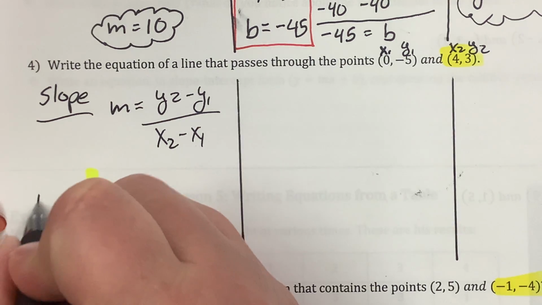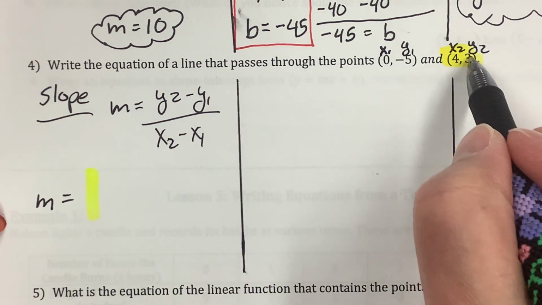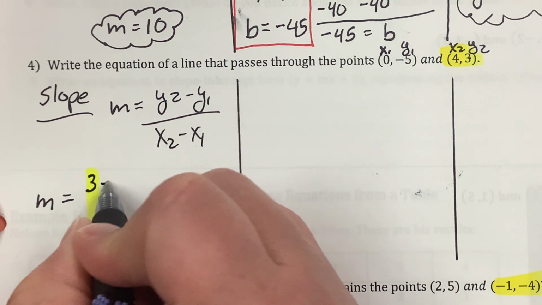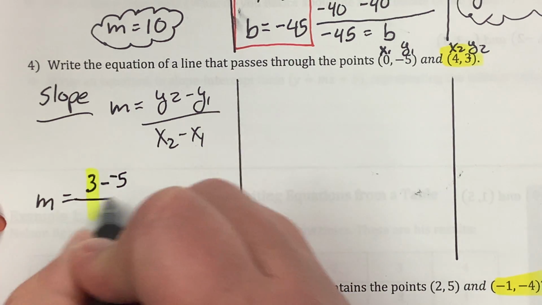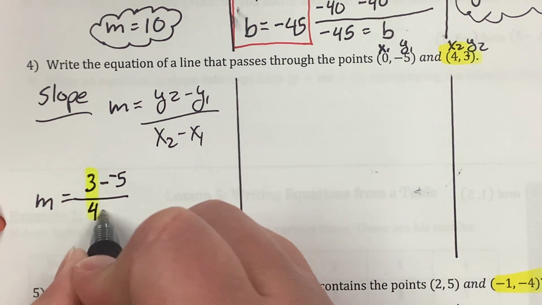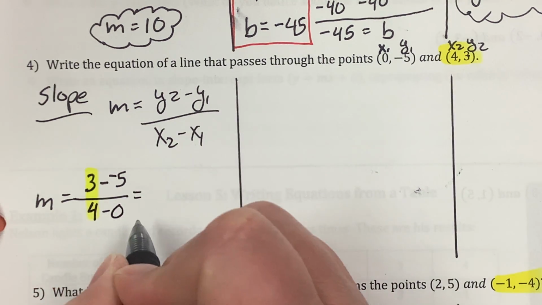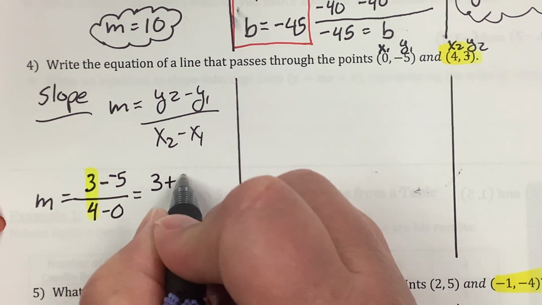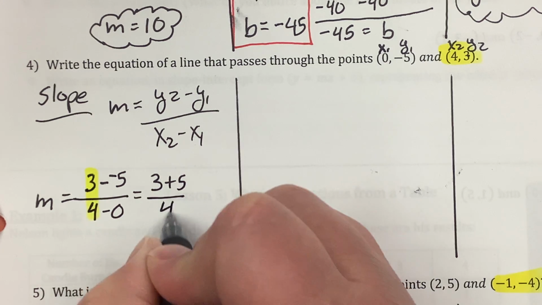And I have m equals 3 minus negative 5 over 4 minus 0. Keep change, change. 3 minus negative 5 is 3 plus 5 over 4.